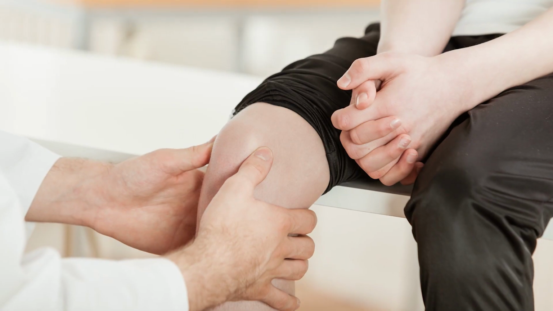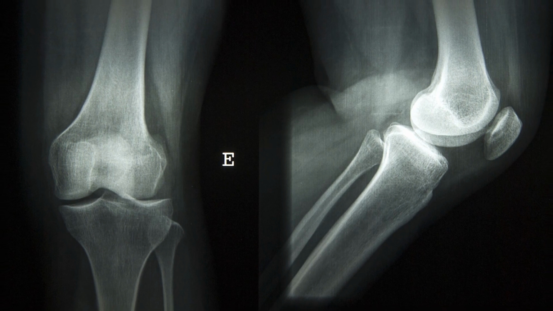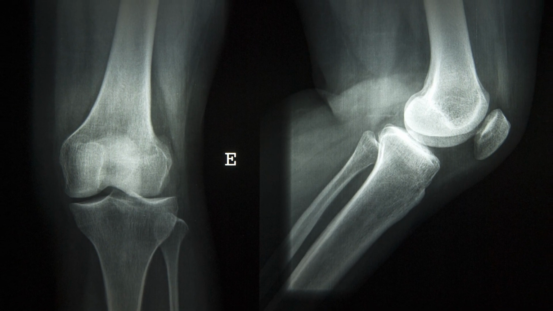And then we did a physical exam. We'd examine a joint, for example, and see if we could determine where the problem was by our exam. Then if we're still not sure, we would get an x-ray, and that would tell us a lot about the bone, and we could infer a little bit of information about the soft tissue, but not always.